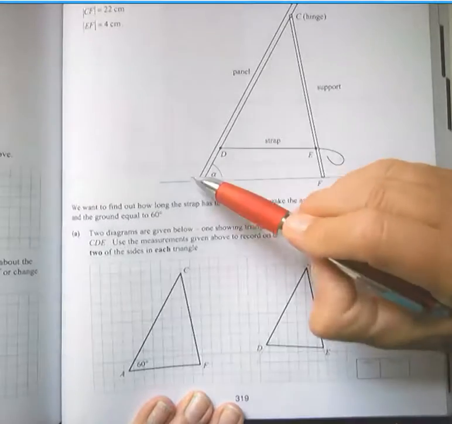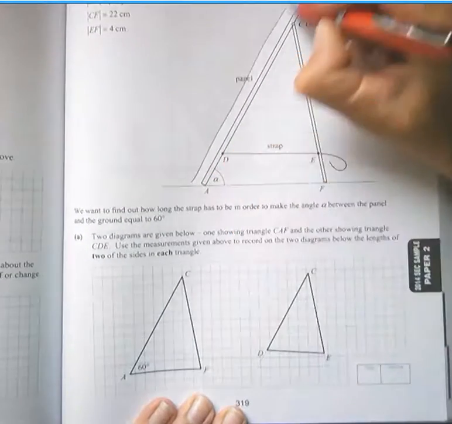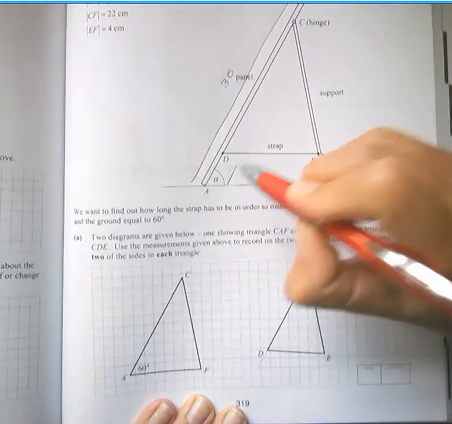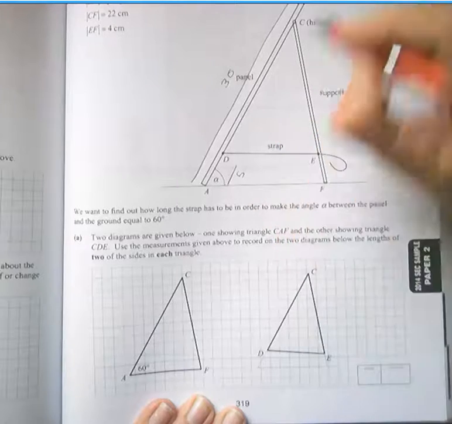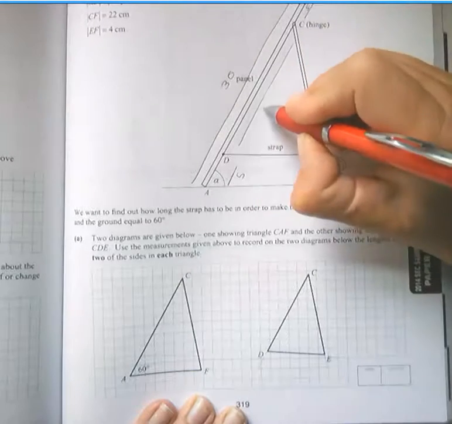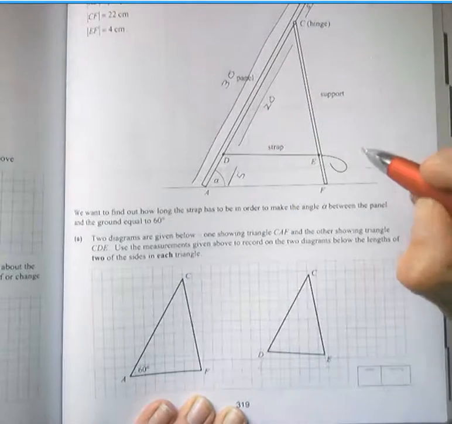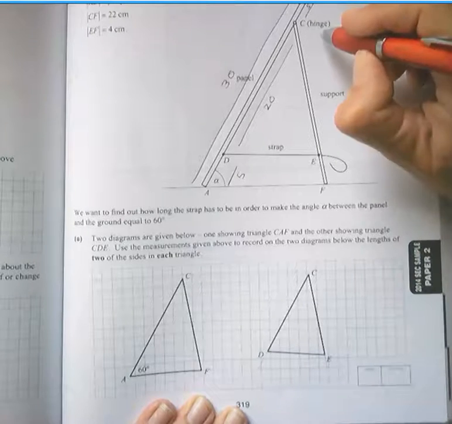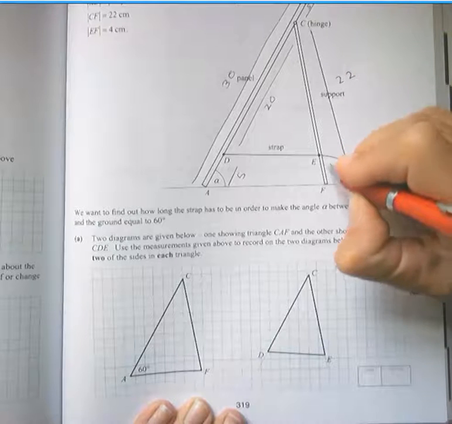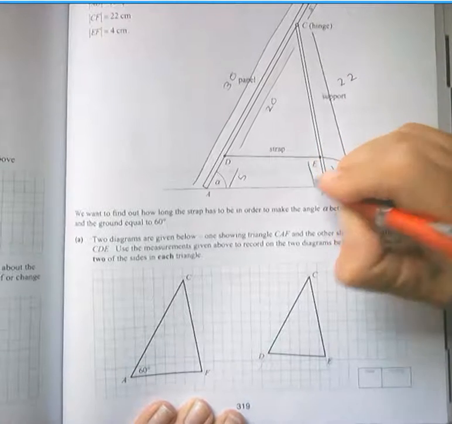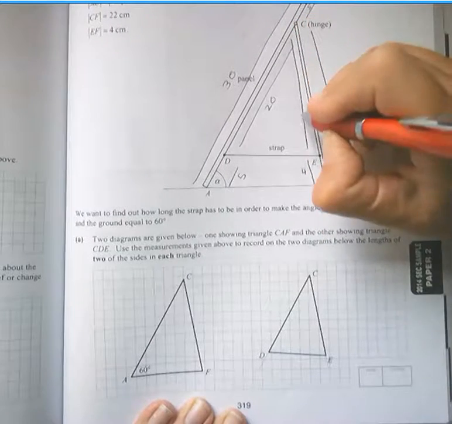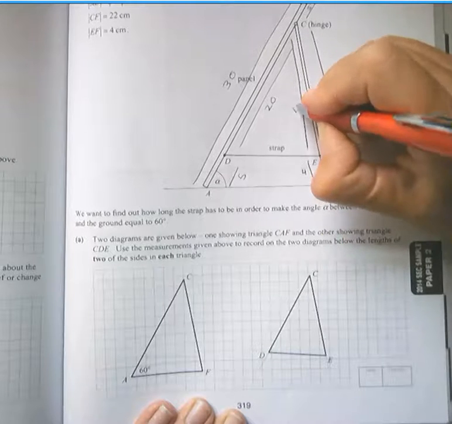So in the question they told us from A to B was equal to 30, so this whole length was equal to 30. A to D is equal to 5. B to C is also equal to 5. So that means a 5 and a 5, so this bit in the middle is equal to 20. CF, so that whole side down here, is equal to 22. But EF is equal to 4. So if EF is equal to 4, E to C is equal to 22, take away 4, which is 18.